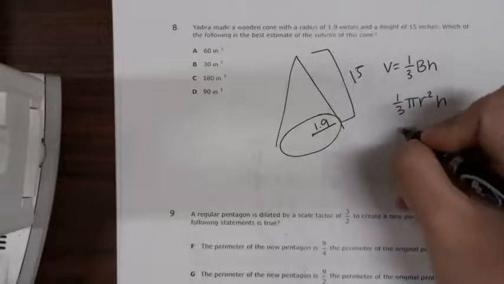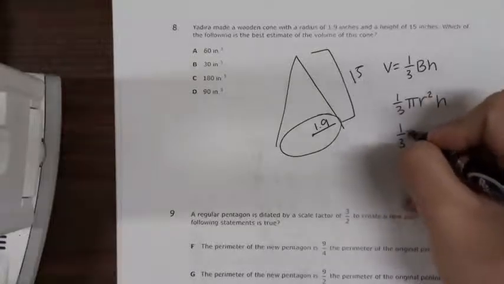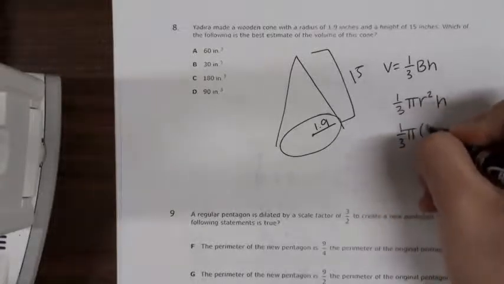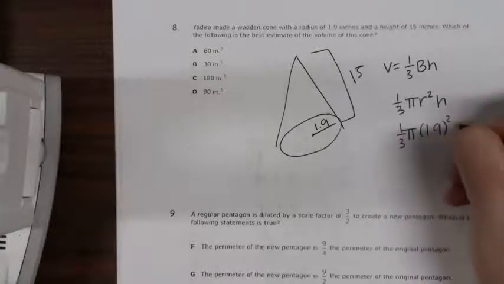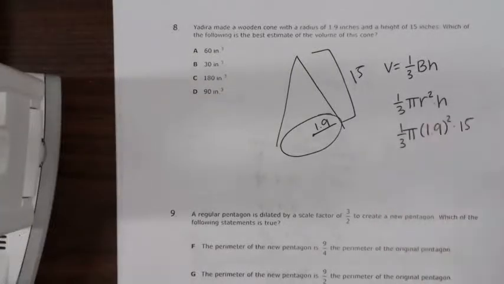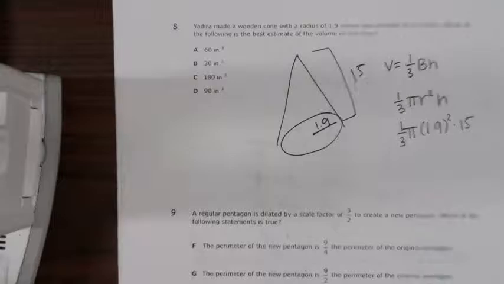So now we're going to plug in what we know. 1/3 pi 1.9 squared times our height. So we're going to go ahead and type that into our calculator, like I'm doing right now.